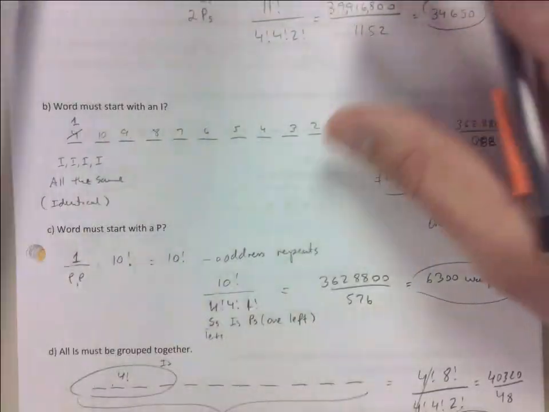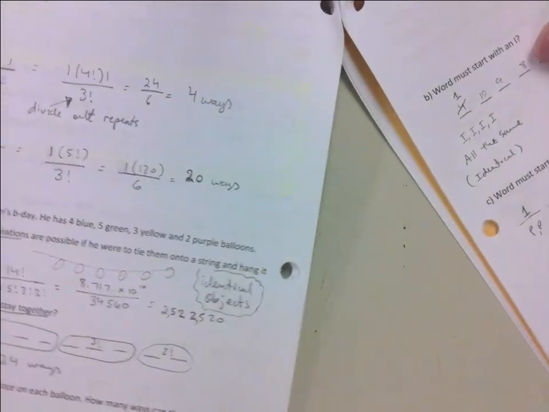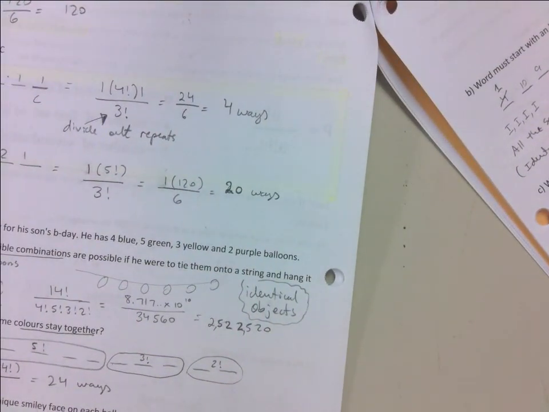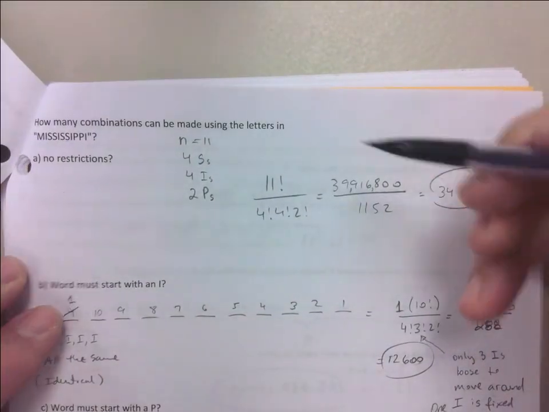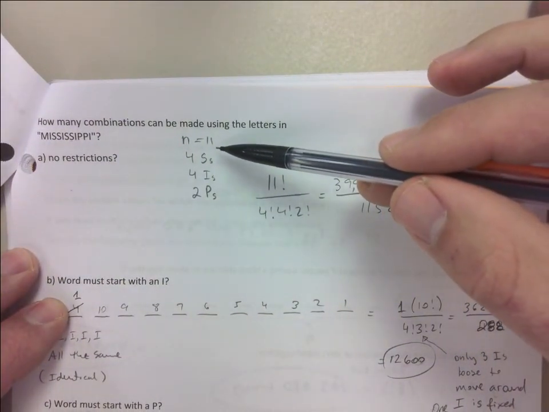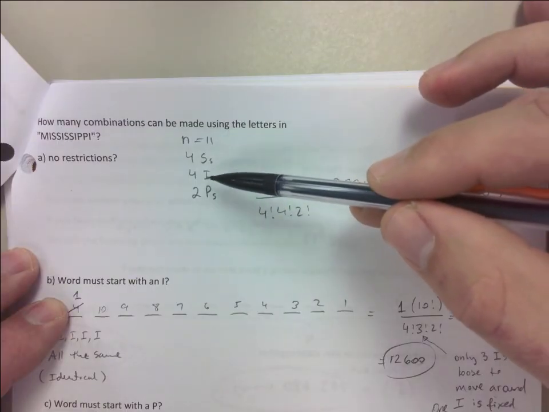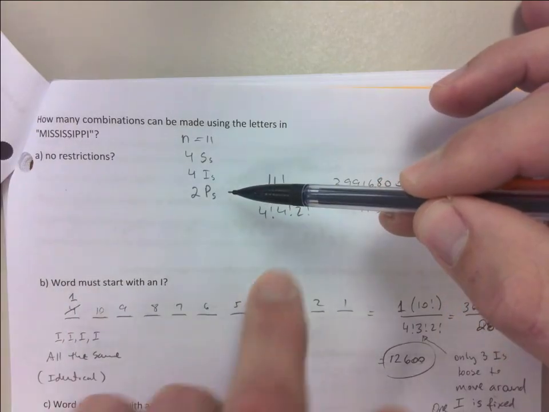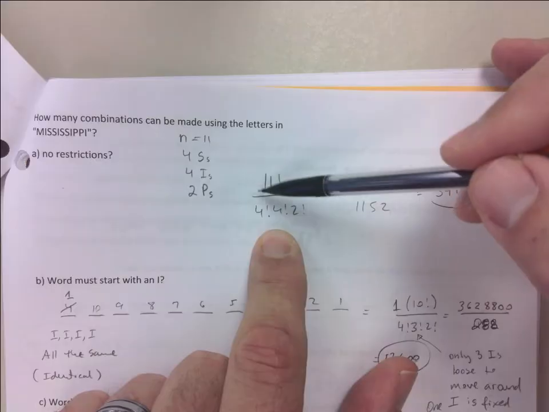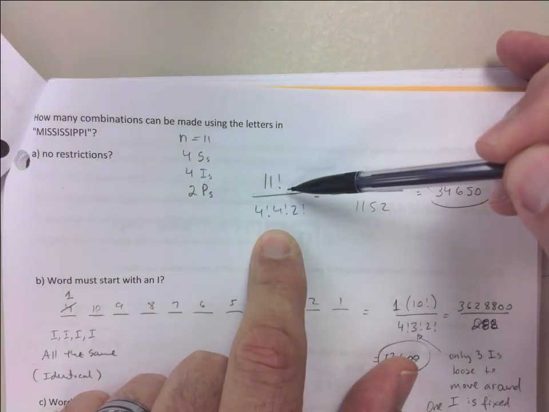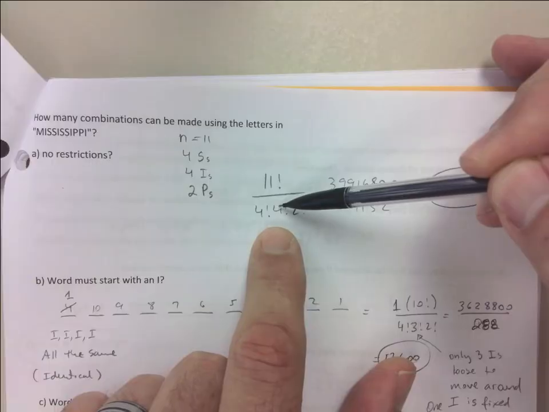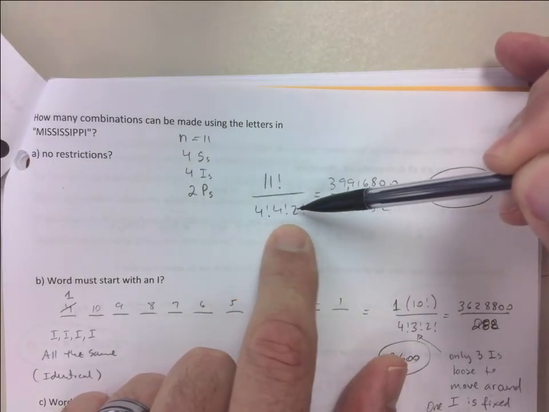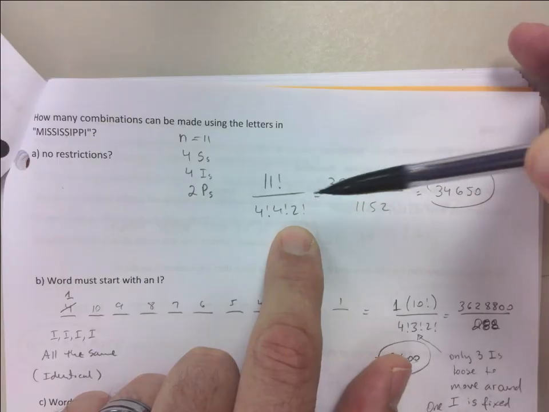I don't know if you did the Mississippi one. Was there a Mississippi? Yeah, on page 26, for example, Mississippi is right there. So you've got 11 letters. There are 4 S's, 4 I's, and 2 P's. This is on page 26 at the very top. So we count 11 letters, and then we just go 4 factorial, 4 factorial, 2 factorial. That's all happening in the denominator.